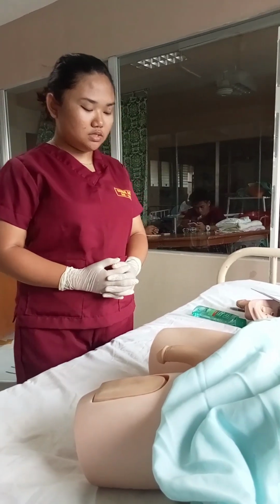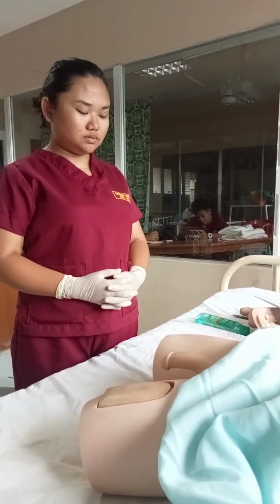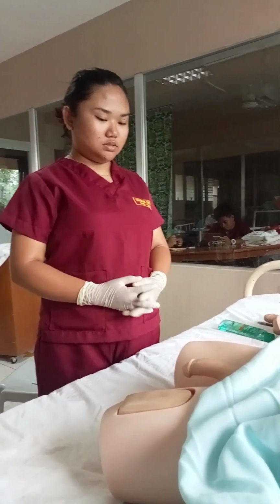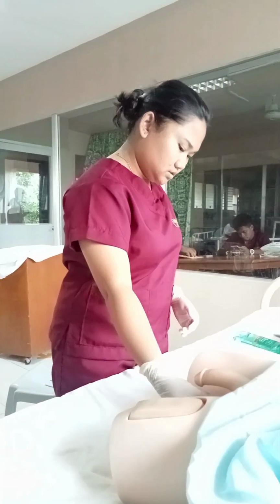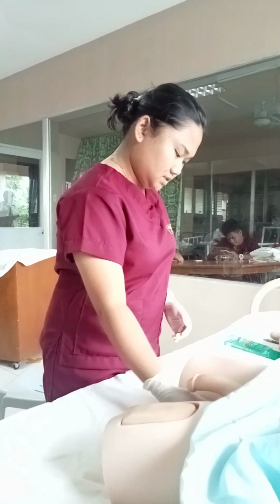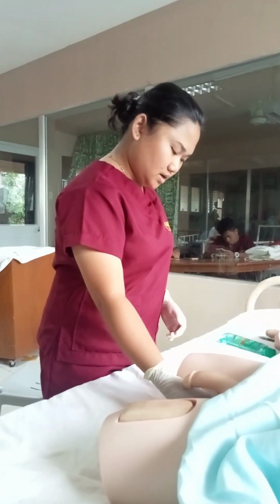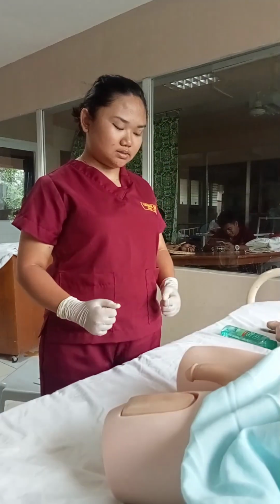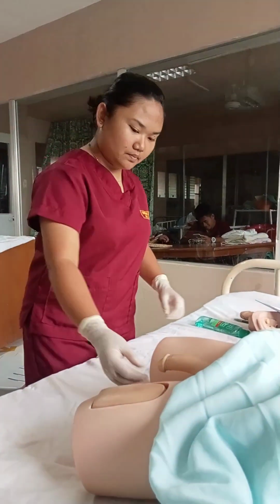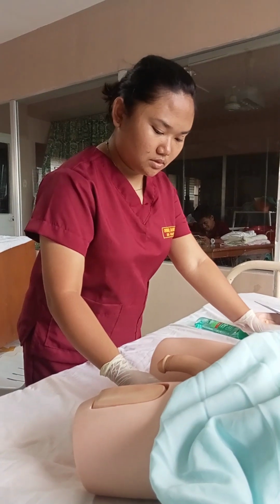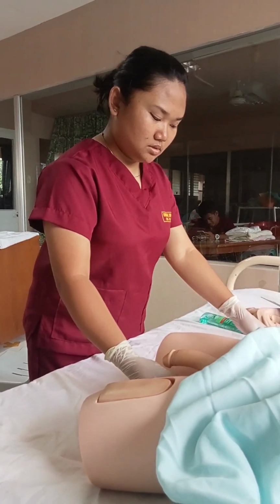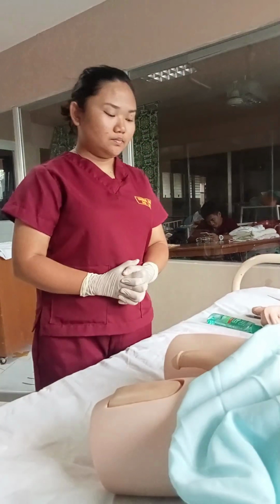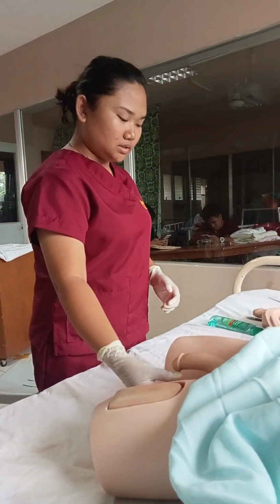Scrotum naman po tayo, sir. Inspect the size, shape and position. Inspect ko lang po, sir. Observe for swelling, lumps, or bulges. Inspect the skin for color, integrity and the presence of lesions. Palpate for scrotal contents.